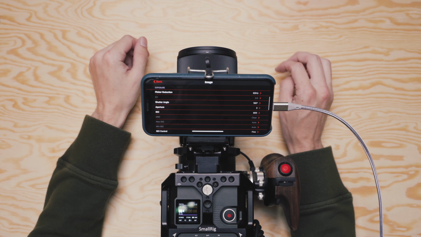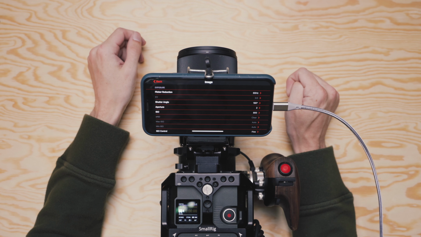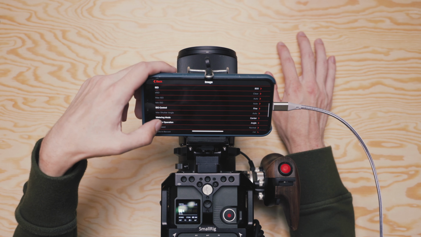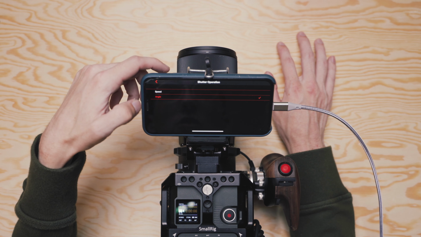Down to exposure, your flicker reduction can switch between 50 Hz and 60 Hz, and that's just to match the refresh rate in lights. For your shutter angle, make sure you scroll down here and change shutter operation to angle or speed, whichever you prefer. If you don't know how angle works, take 5 minutes, do some research into it, and change it to angle. It's so worth it.